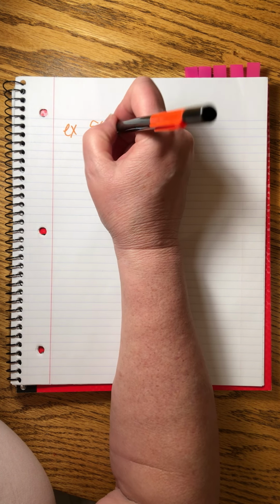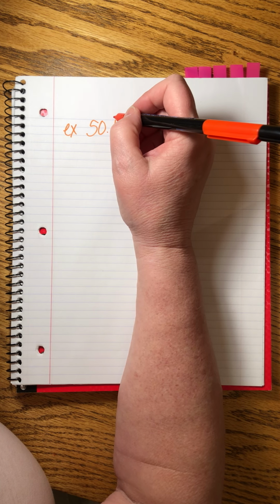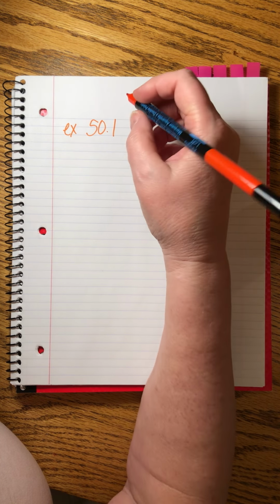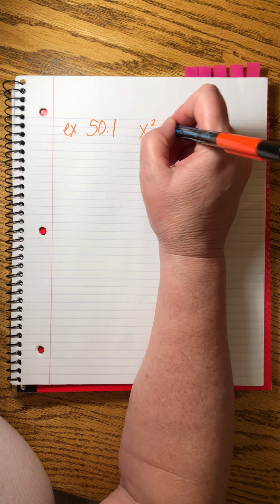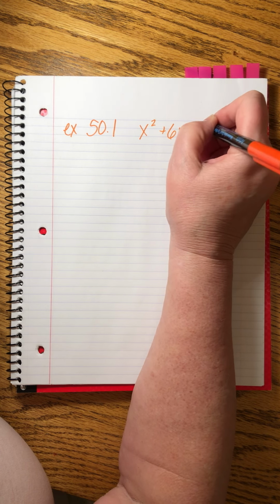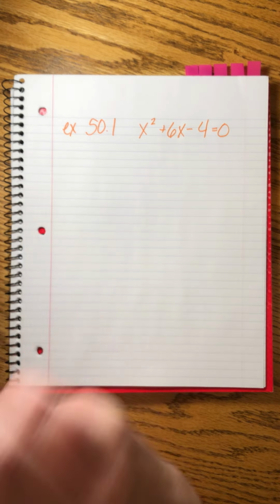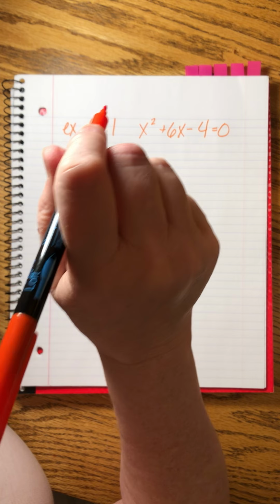Completing the square. There are a lot of steps to this, and I'm going to write them on the side, so you're going to have a lot of writing to do. Okay, so here's our quadratic equation: x squared plus 6x minus 4 equals 0. And we're supposed to solve it by completing the square.